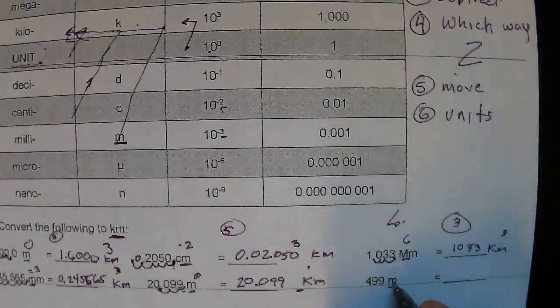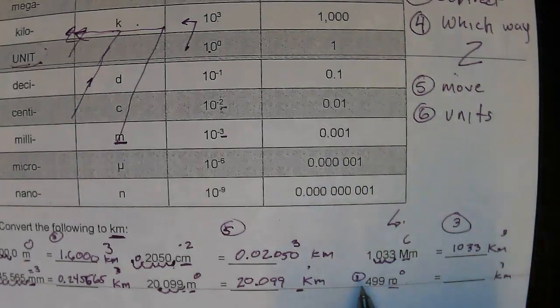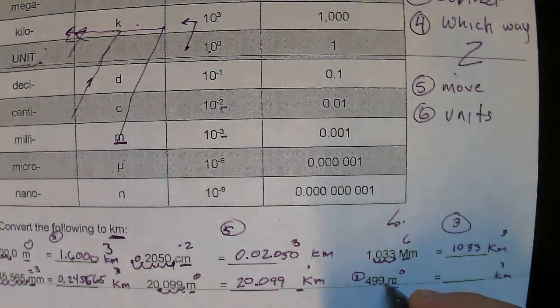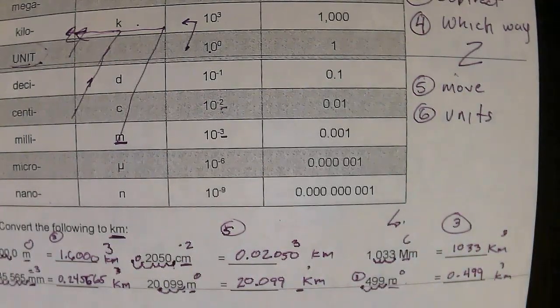And then lastly, it's the same conversion that we did. We have meters, which is 0, kilometers, which is 3. The difference is 3. 0 to 3, so we're going up. So again, we're going to move it to the left. 1, 2, 3. So that's going to be 0.499.